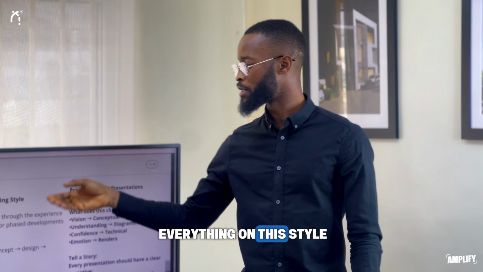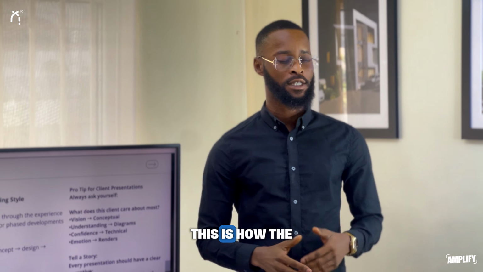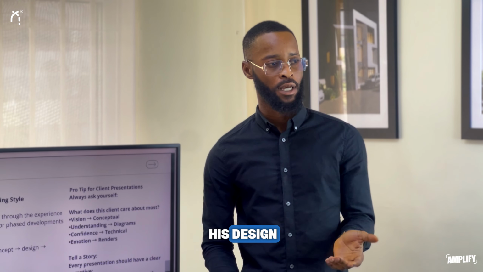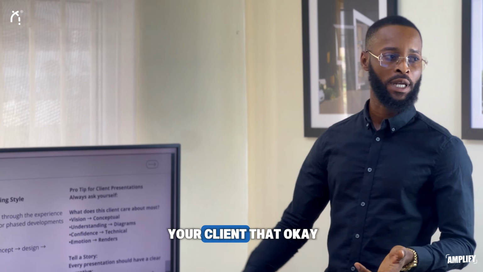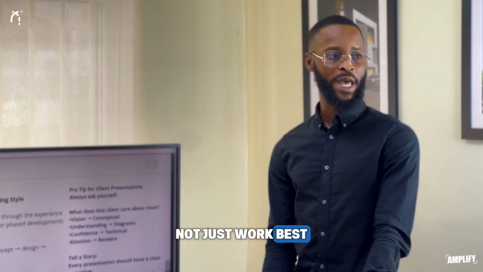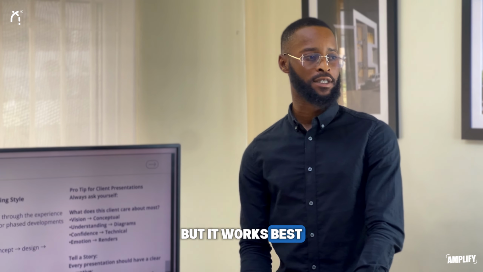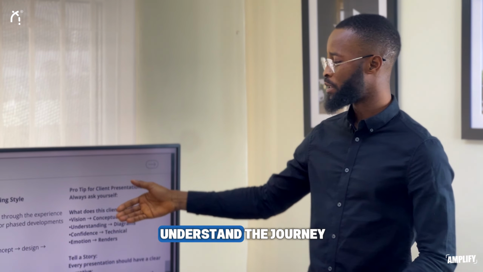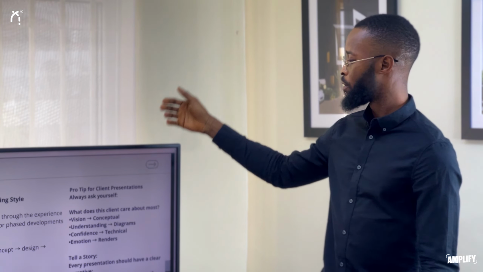Everything on this style should make sense to the client because this is how the client will now perceive his design. This is how you can use to convince your client that, okay, this design not just works best because of his budget, but it works best because it's the best. What's the client takeaway after this? I understand the journey of this project.